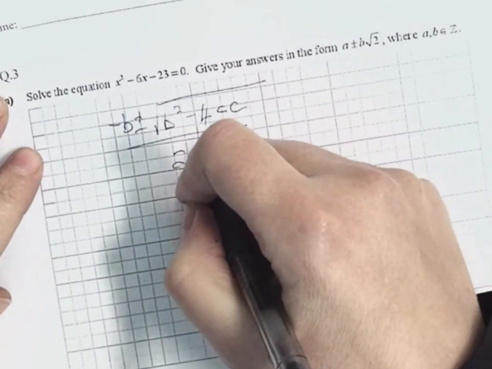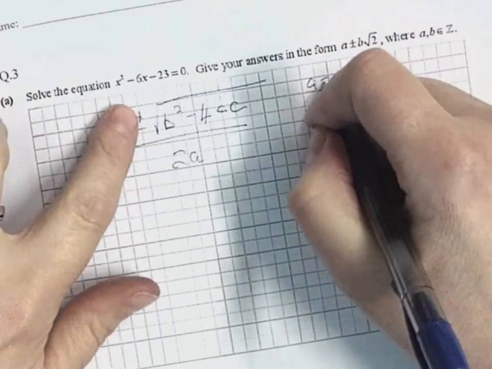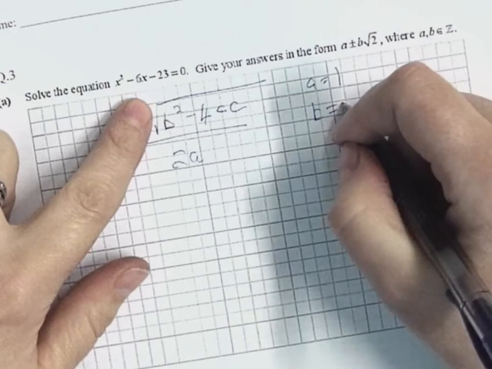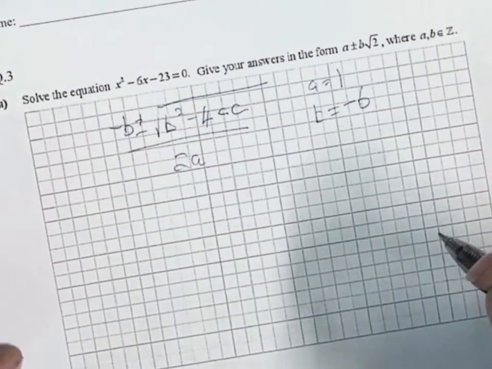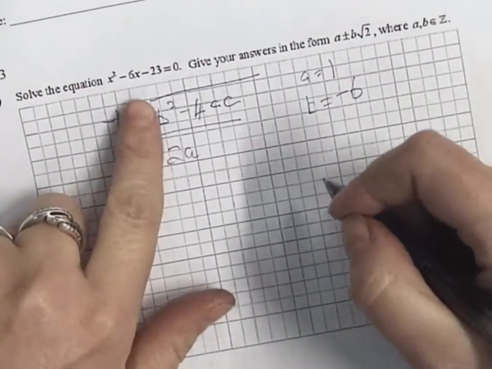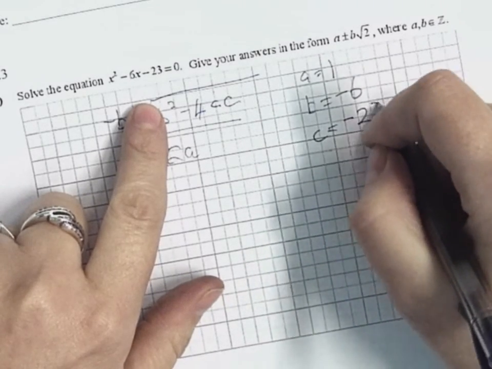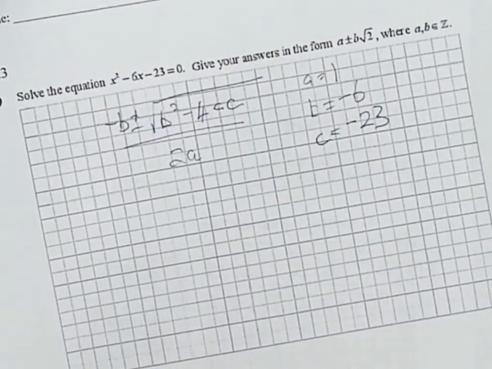So a is the number in front of x squared. So what's a equal to? 1. B is the number in front of x, which is minus 6 for all those people who wrote down plus 6. Right, and C is the number on its own, which is minus 23, not plus 23. You have to take the sign as well.